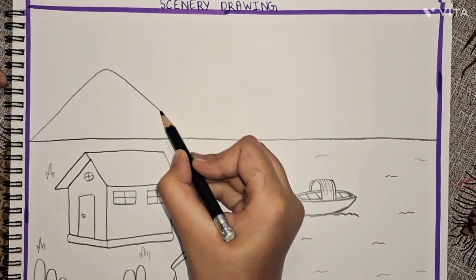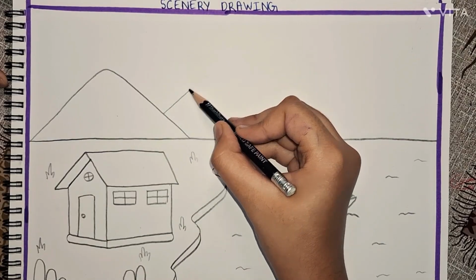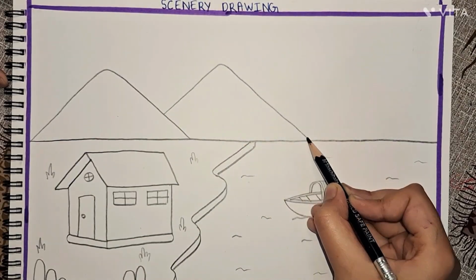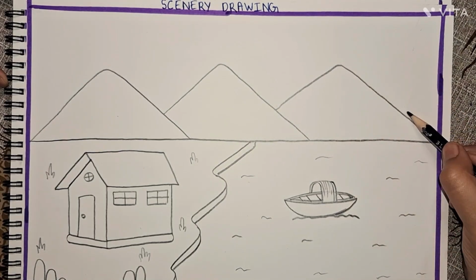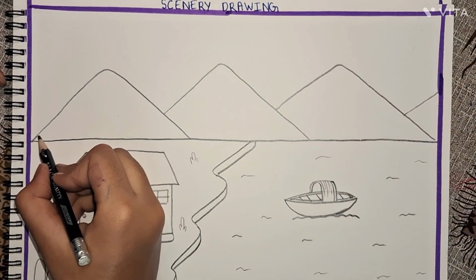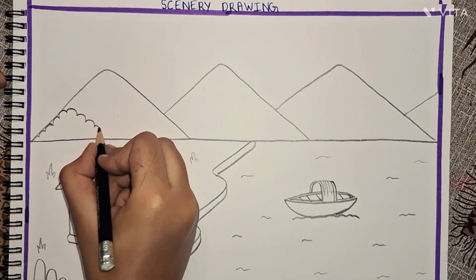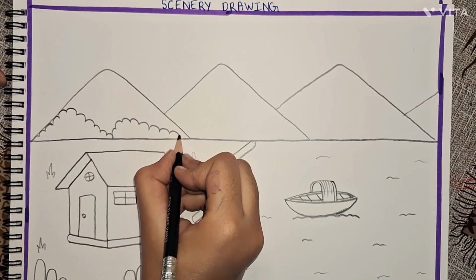Afterwards I'm making hills in the background, one behind the other. I'm making some bushes in front of them.